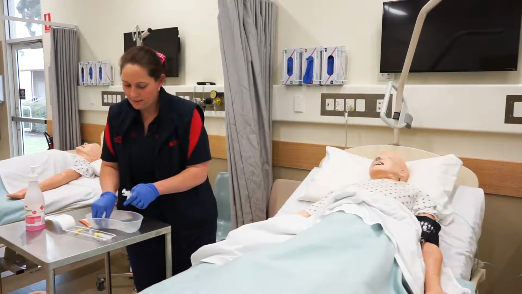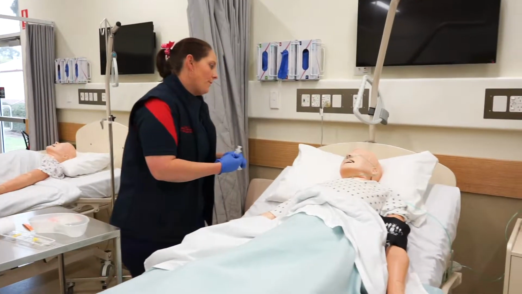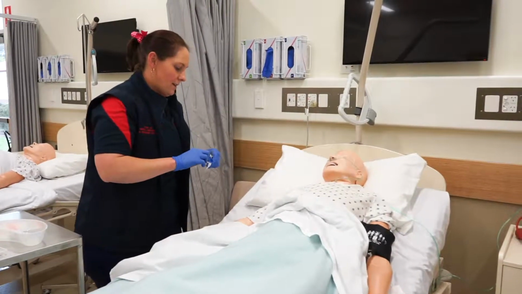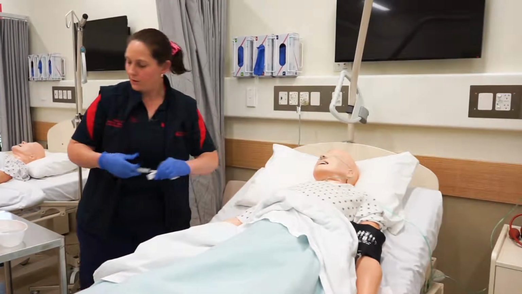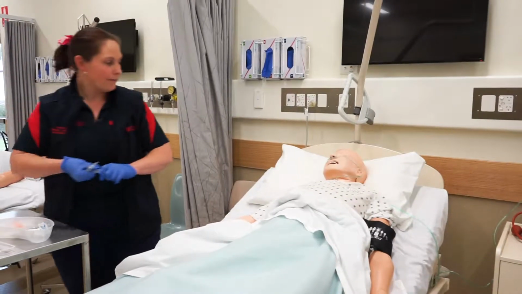So I'll just gain some consent off the patient. I've already spoke to Seeth before. So Seeth, this is just the needle I was telling you about that we're going to put into your abdomen. Are you still okay with that?